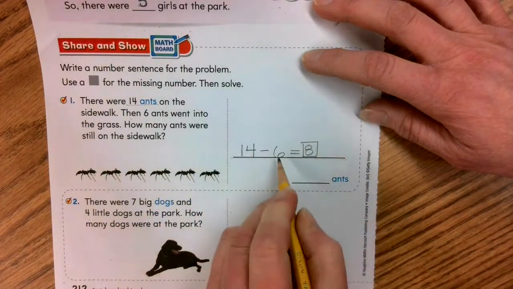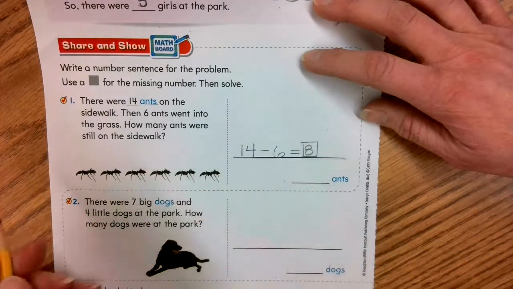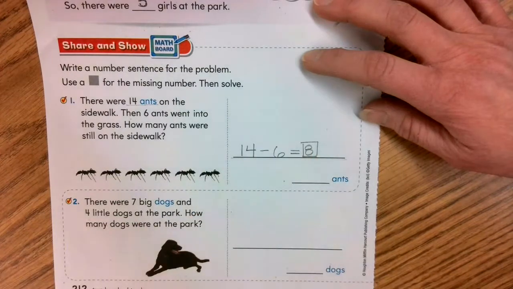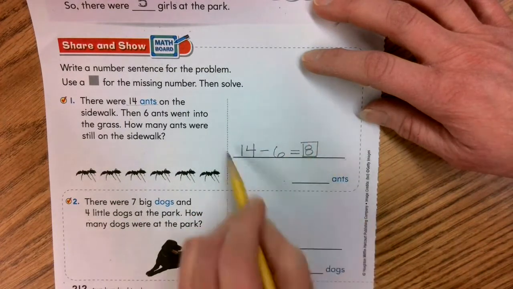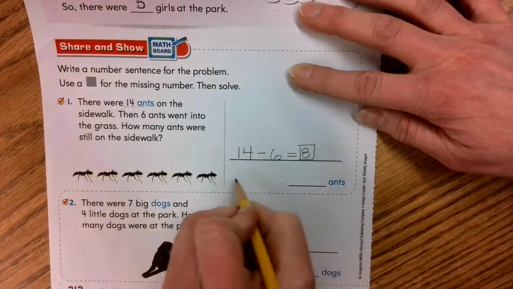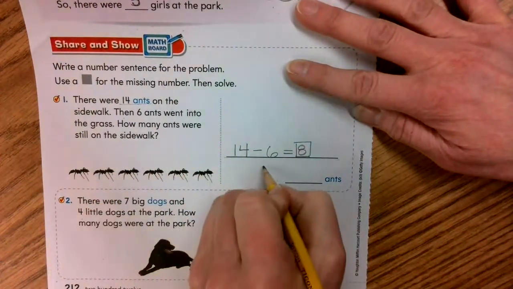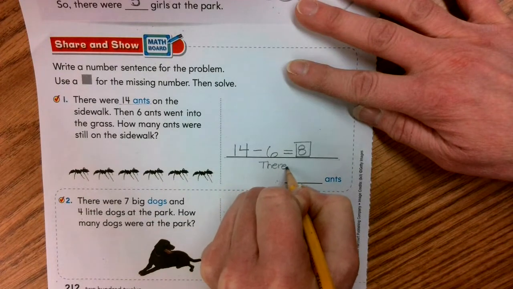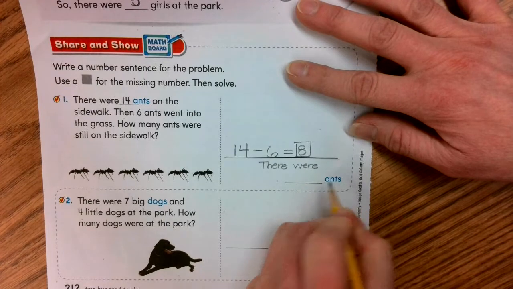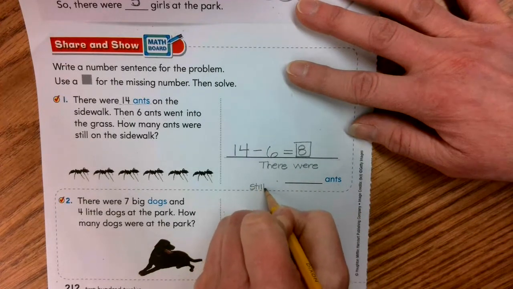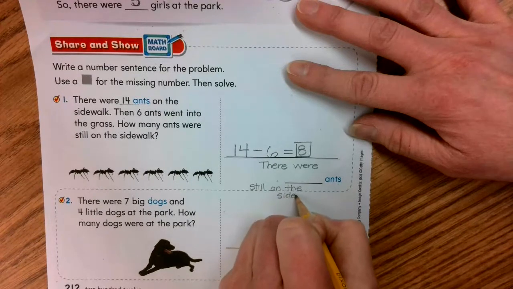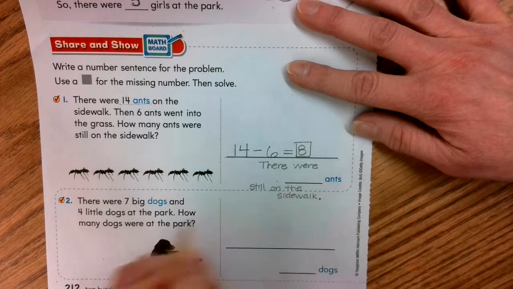And if you do that, you know that, well, 8 plus 6 is 14. Okay. So 6 plus 6 is 12, plus 2 is 14. And there is our equation. How many ants were still on the sidewalk? Here's your complete sentence. There were blank ants still on the sidewalk. Period at the end.